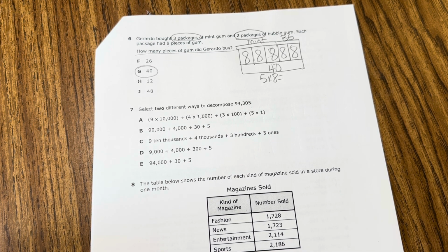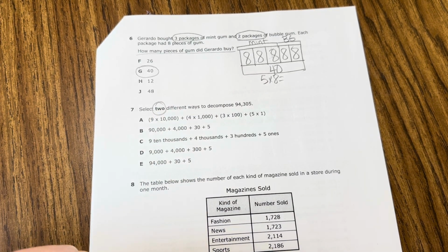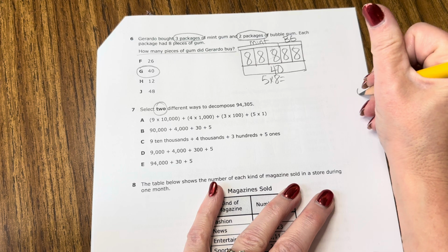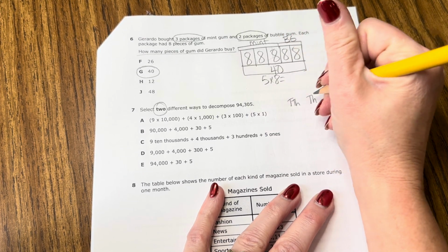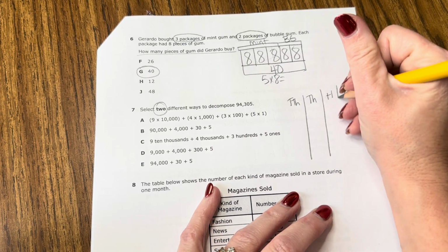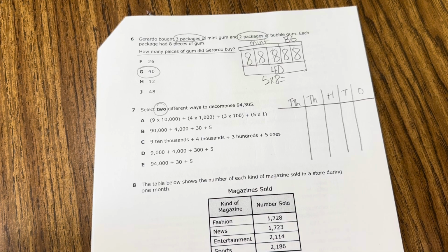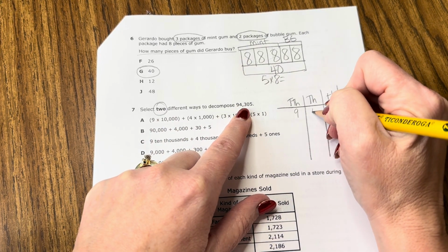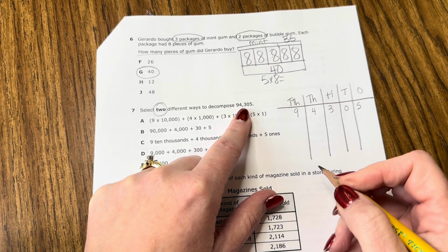Okay. Now the next one says select 2 different ways to decompose 94,305. I'm going to draw me a little place value chart right here. Ones, tens, hundreds, thousands, 10,000s. Okay. And the first thing I'm going to do is I'm going to write my number in here. 94305. So this is the one I'm trying to match.